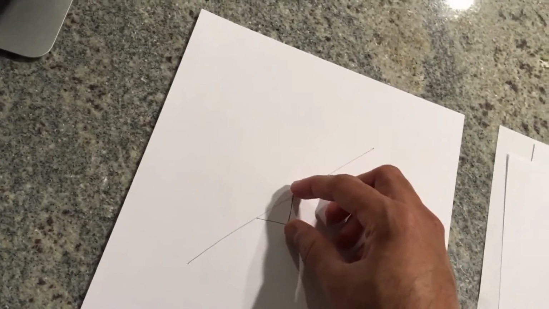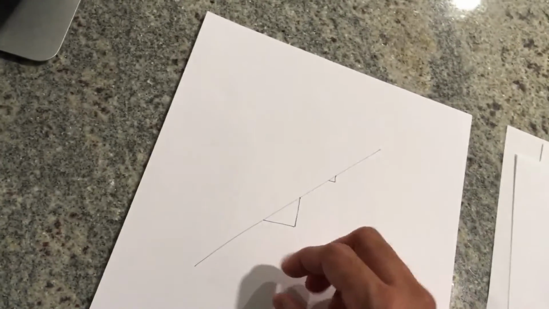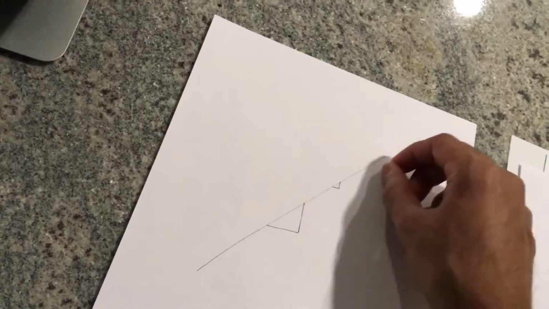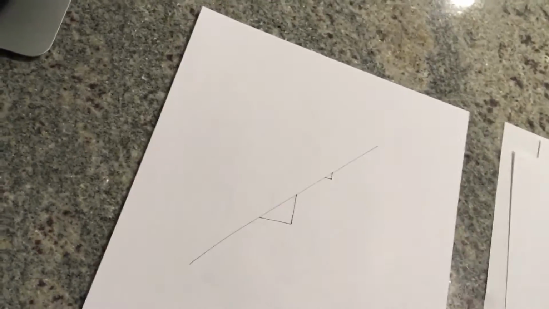If you think about it, if this length is the same as this length, then this tiny triangle, which is just a compressed version of this one, is also going to have this length the same as that length. So no matter where I slide this triangle, or whether I compress it or expand it, its basic properties are going to remain the same.